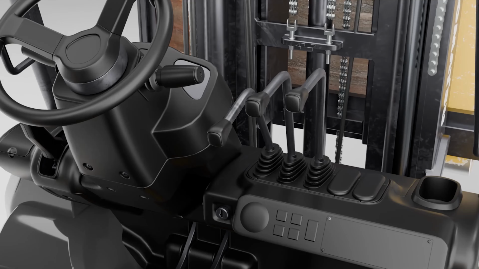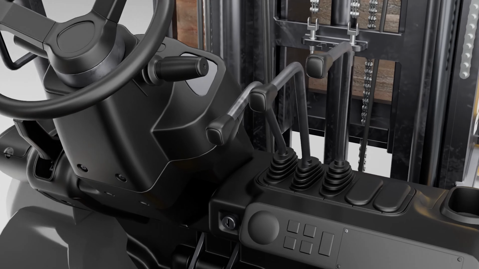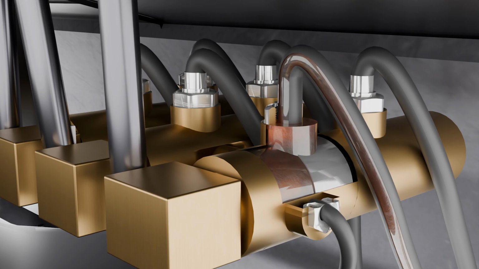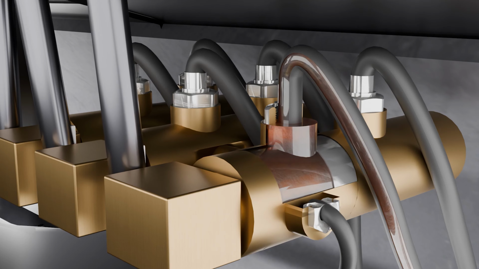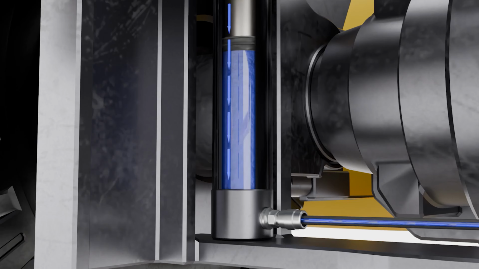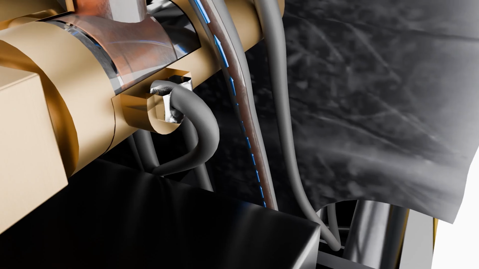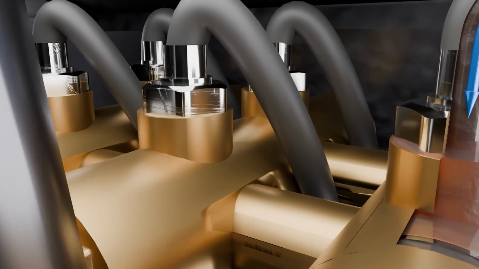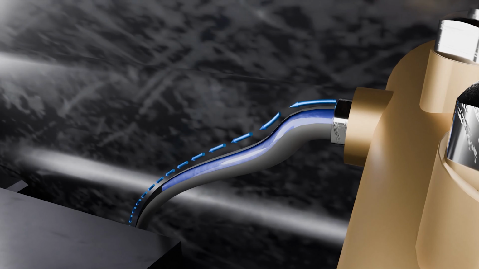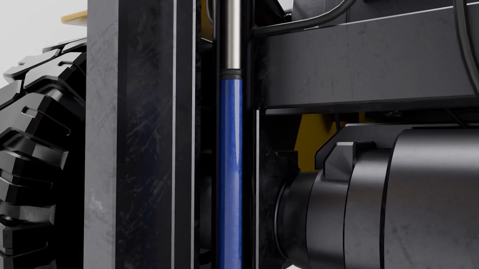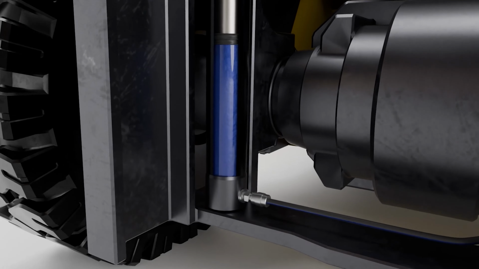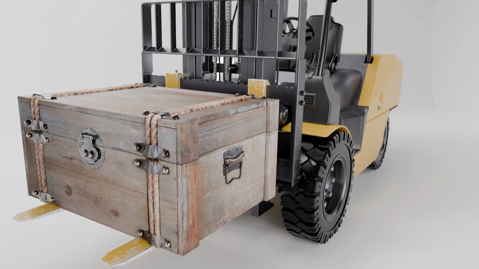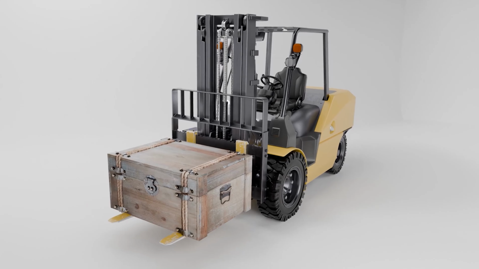To lower the load, the operator pushes the lever forward. The spool shifts again and opens a return path back to the reservoir. The oil inside the bottom chamber of the cylinder now flows backward through the valve block and through a built-in flow regulator. This regulator slows the oil leaving the cylinder so the mast doesn't drop too quickly. As oil exits the chamber, the piston moves downward, the rod retracts into the cylinder, and gravity brings the mast and forks down in a smooth, controlled motion.